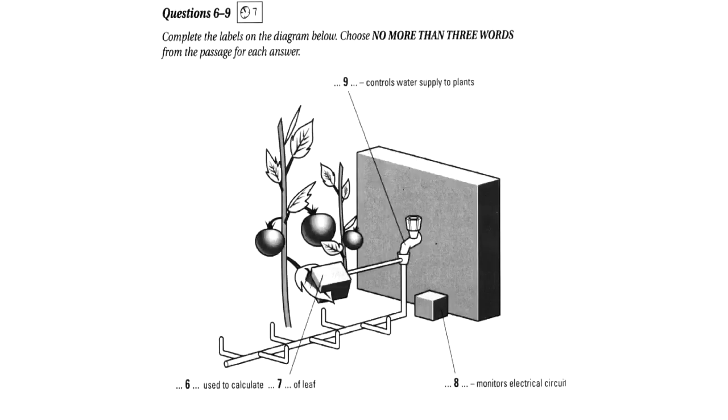This is another type of diagram labeling. We do not have a box where we are given answers. We have to find out the answer of question number 6, 7, 8 and 9. Just we need to think about the keywords and we need to jump into the passage and find out the answers of these questions. This is diagram labeling too.